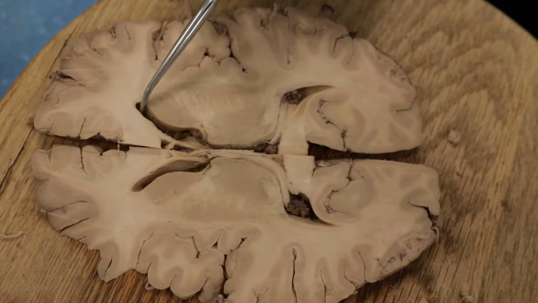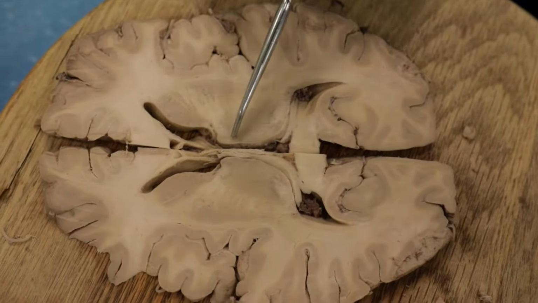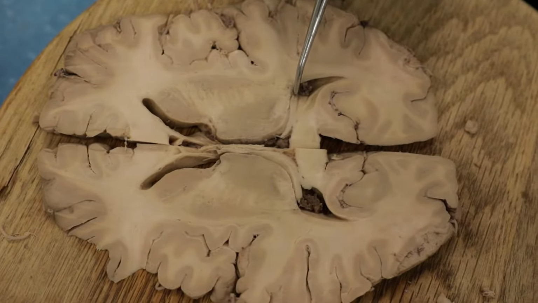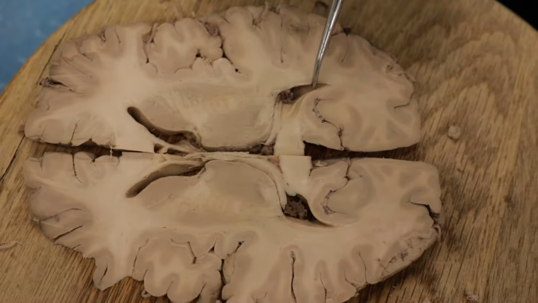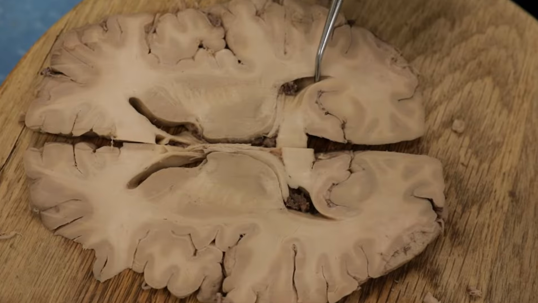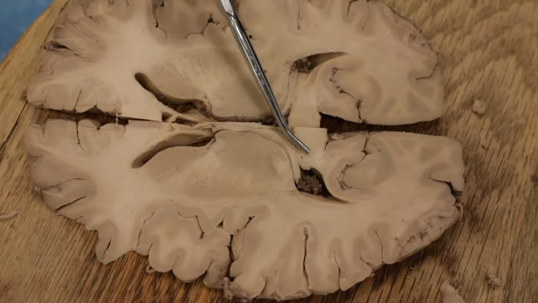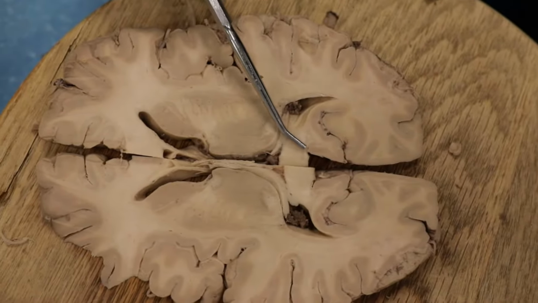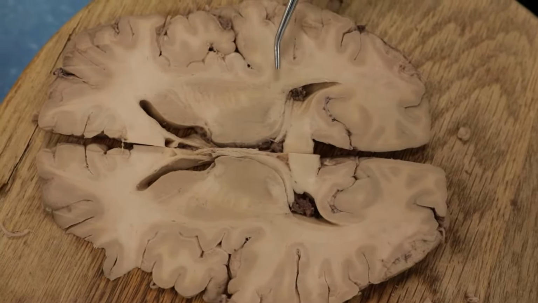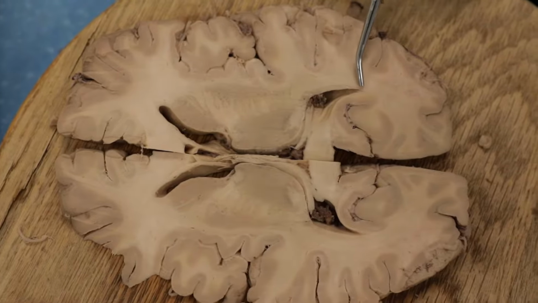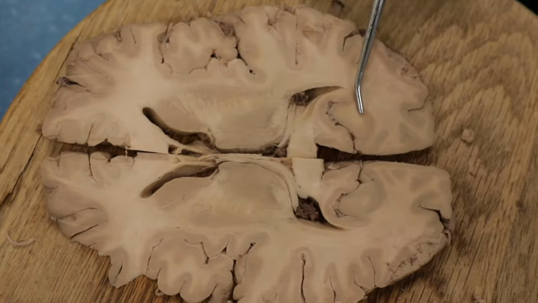Okay, so again, lateral ventricles, this would be the anterior or frontal horn of the lateral ventricle. And moving back here to the atrium of the lateral ventricle, there's some choroid plexus and the occipital horn of the lateral ventricle back here. Okay, again, we have the splenium of the corpus callosum right here. Okay, and so this is occipital lobe. And we can see again here the optic radiations providing visual information back to the occipital lobe.